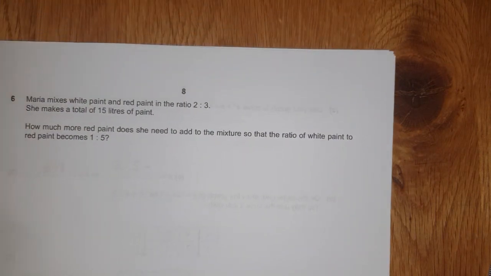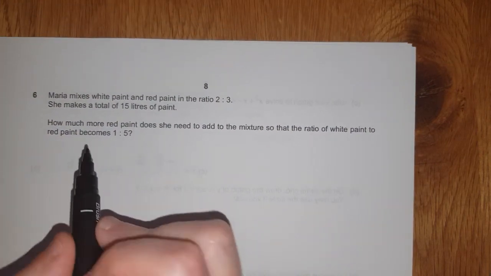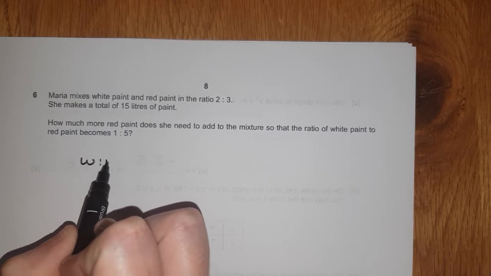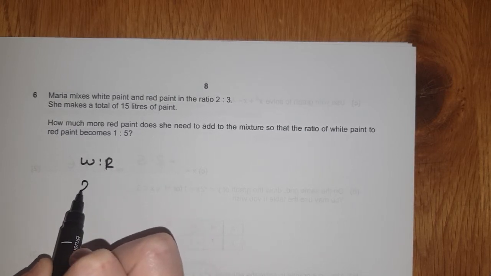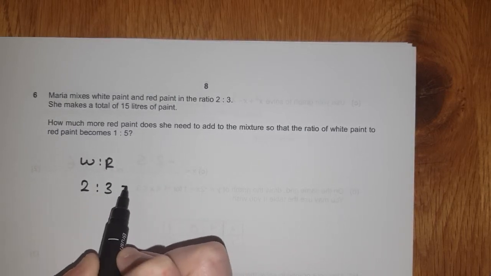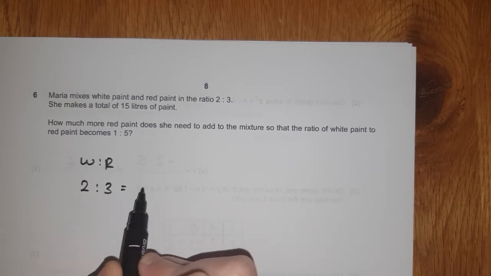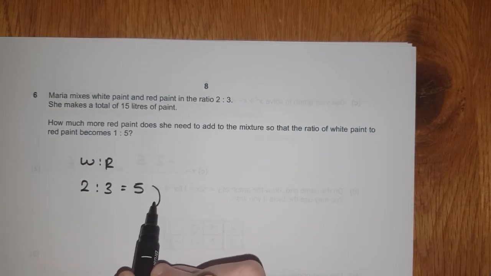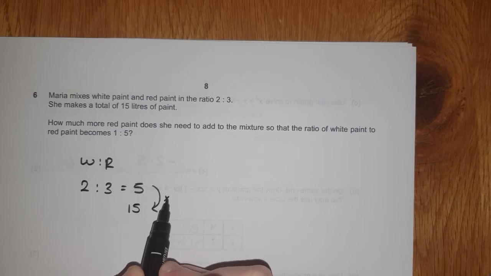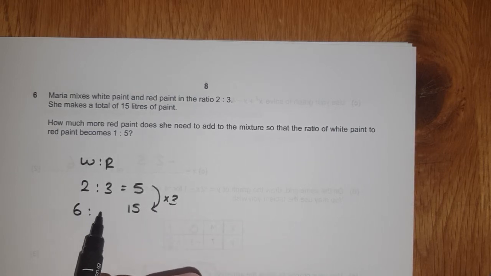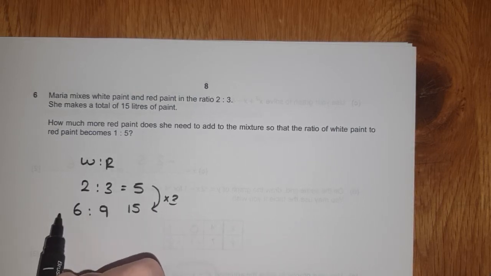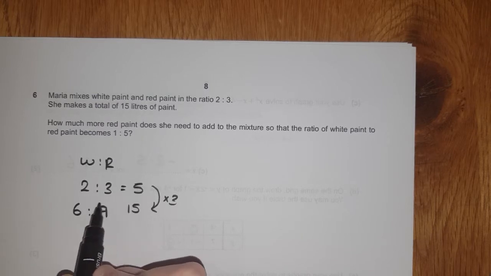Right, if we then move on to question 6. Now, ratio, we've got initially that the white to red paint is mixed in a ratio of 2 to 3, and that she's going to make a total of 15 litres. Well, 2 and 3 would give you a total of 5 litres. So if I want 15 litres, I'm timesing by 3. That means she's currently got 6 litres of white paint in her tub, 9 litres of red.